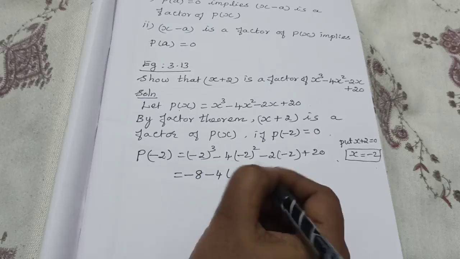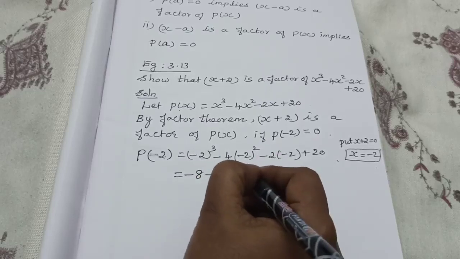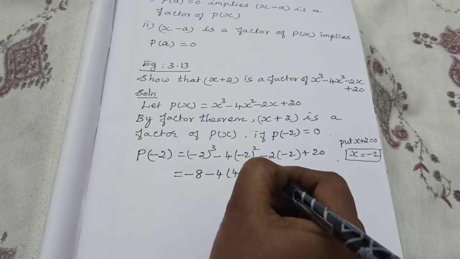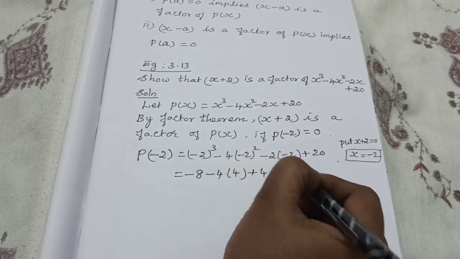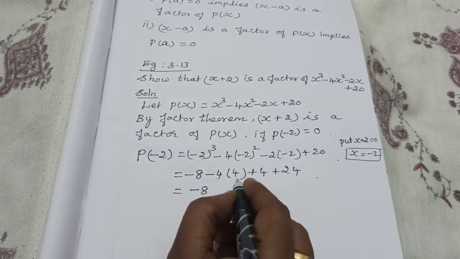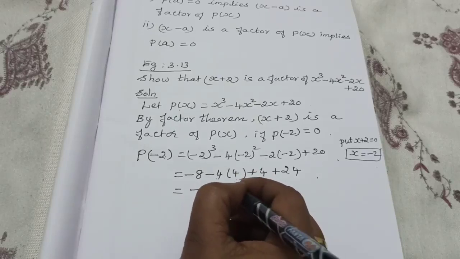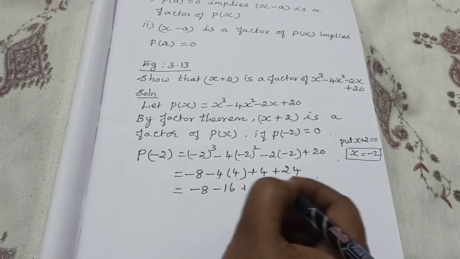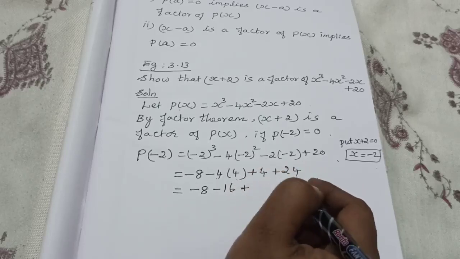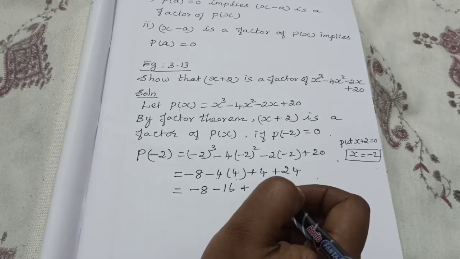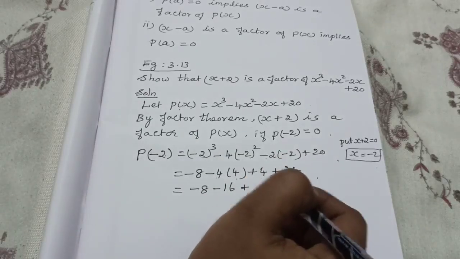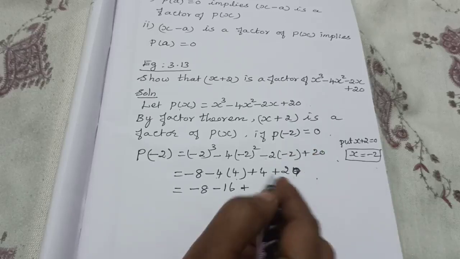Minus 4 into plus 4 we will get minus 16. Then minus into minus is plus, 2 twos are 4, plus 20. So equals minus 8, minus 16, plus 4 plus 20.